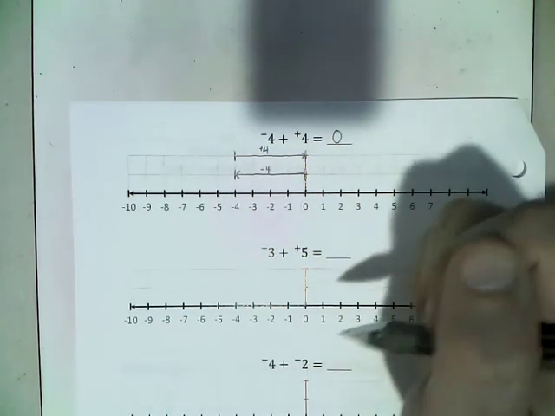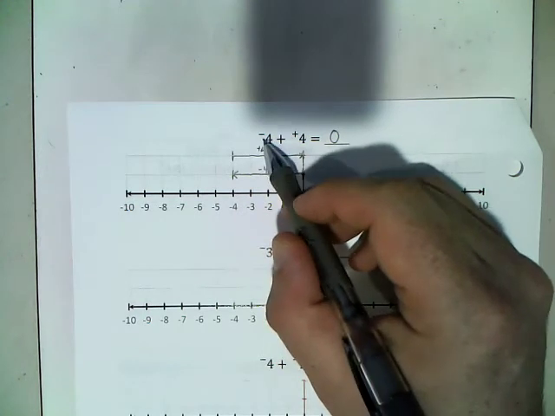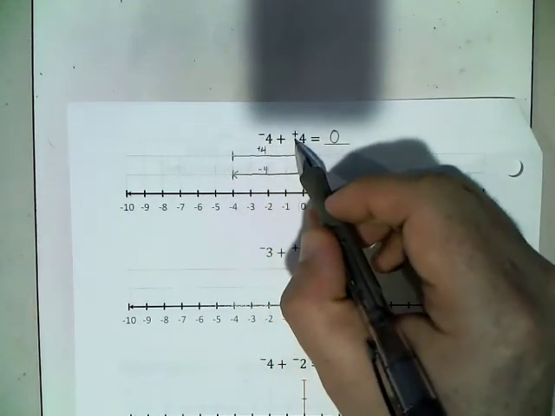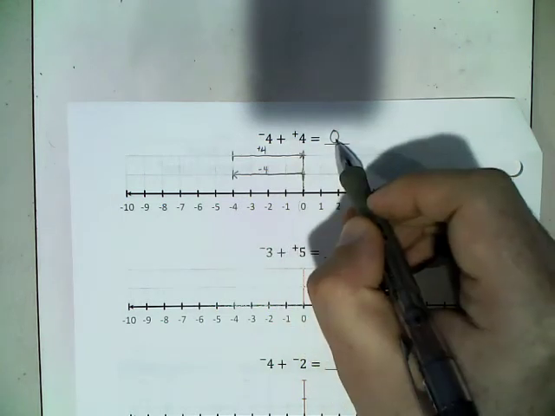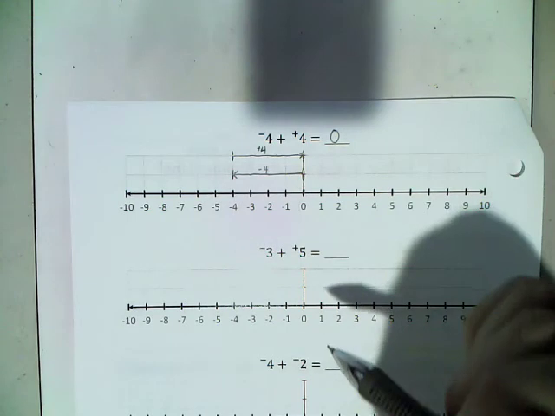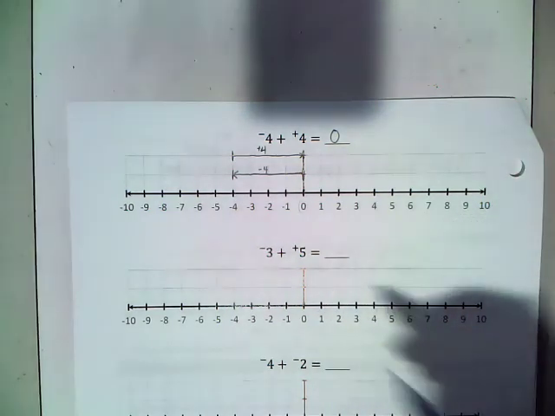So if you think about this, this problem is almost like telling you to take 4 steps to the left and then take 4 steps to the right, and where do you end up? Well, 0. You end up right where you started. It's as if you didn't move. It's as if you took 0 steps. Let's take a look at the next example.